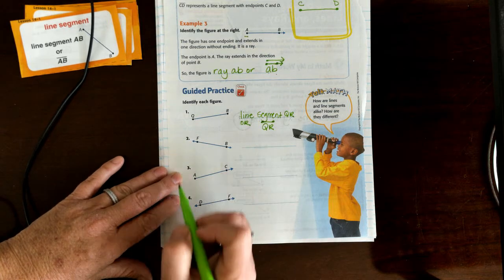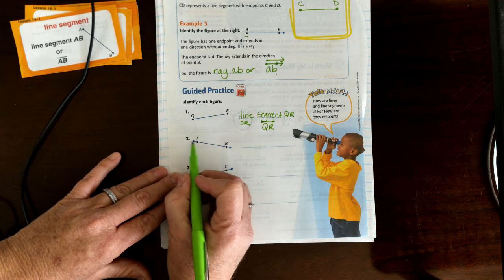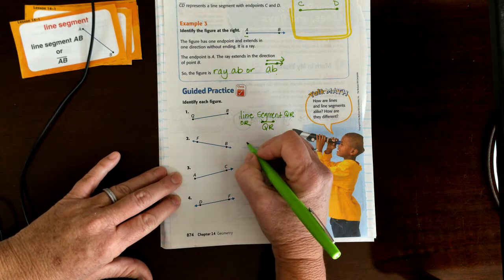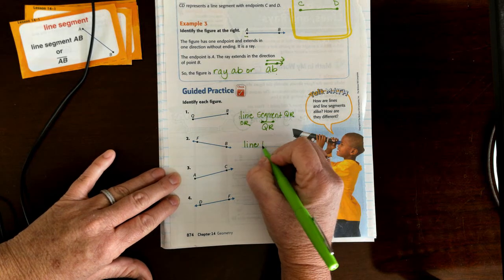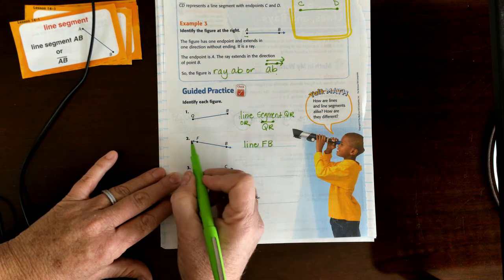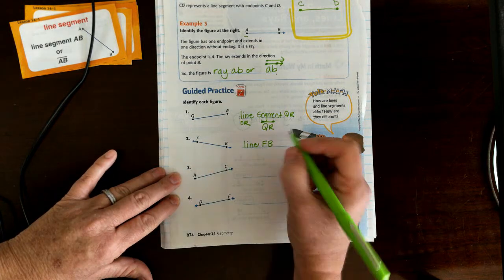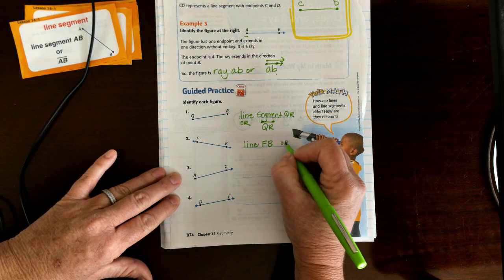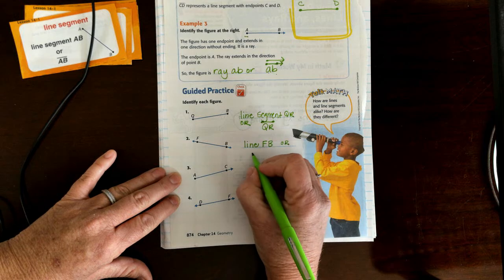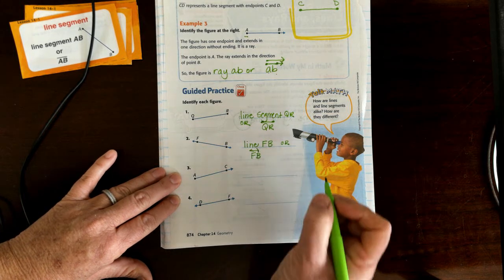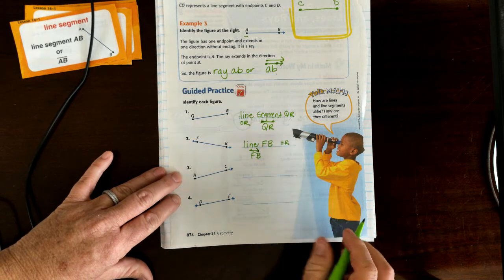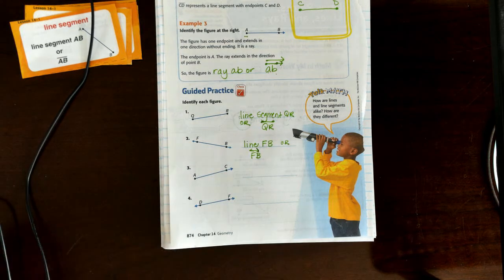Number 2, this has arrows. So that is just a line because it keeps going on forever. So you can write it as line FB. You could also write it as line BF. Or you could also write it as FB and put the arrows right on top to indicate which one that looks like. Okay, so go ahead and look to your teacher for more instructions.